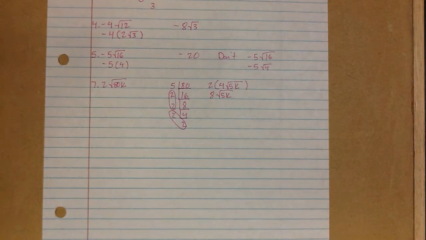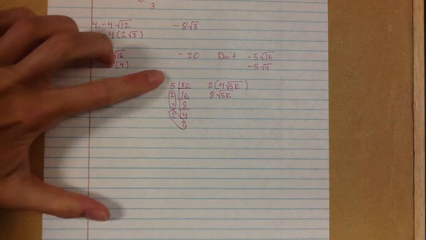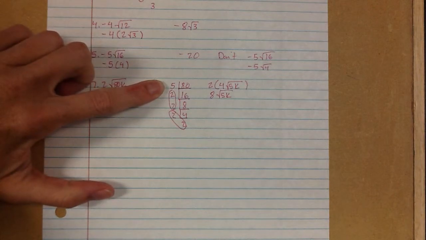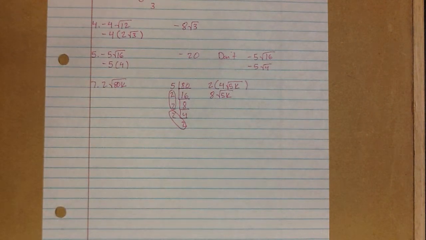Multiply. Yeah. So if I had like 240 and I took out a 3 first, I would have 3 times 5. That didn't have anybody to go out with. So I'd multiply 3 times 5 together. 15 would be under your radical. Okay? Questions about that? Pretty easy? Okay.